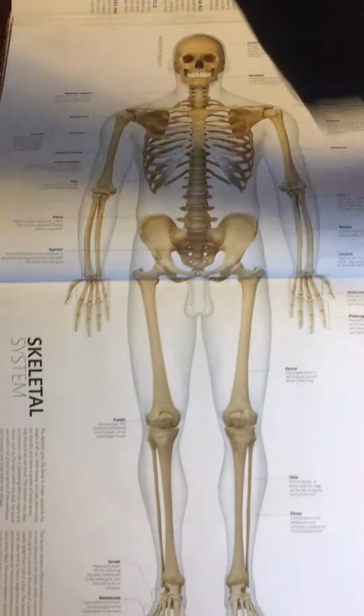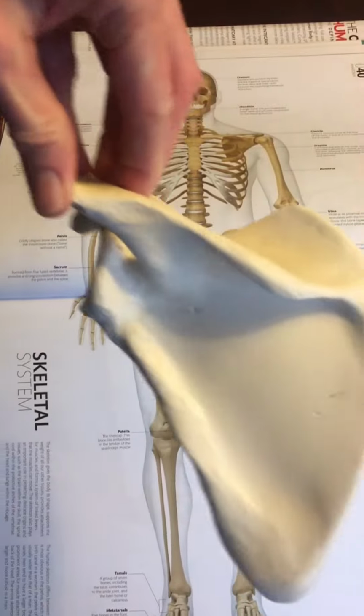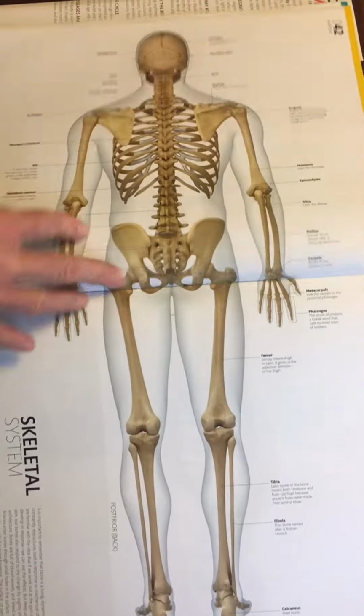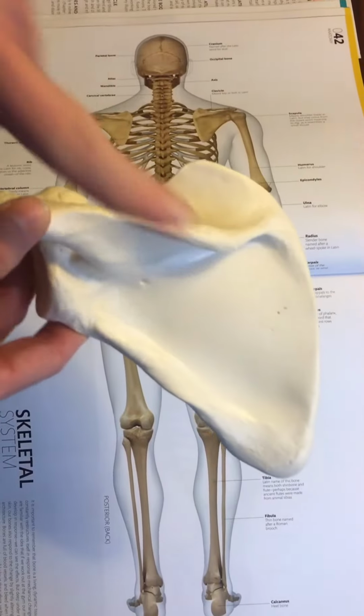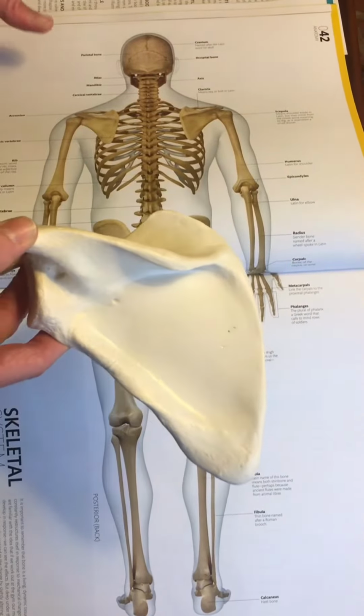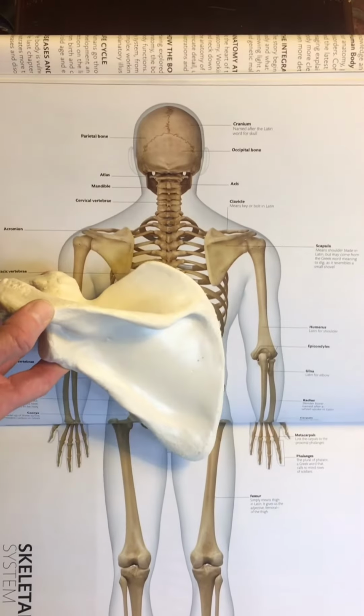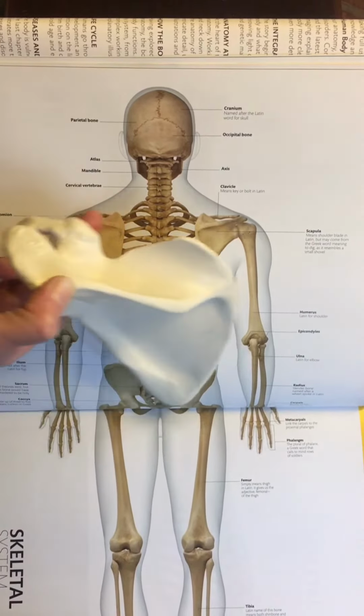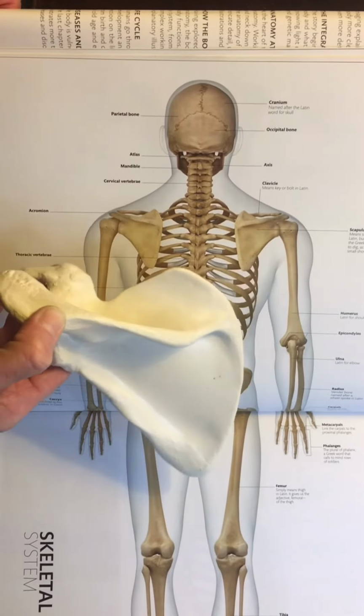And the scapula is what is colloquially known as the shoulder blade. And here it is. And this one is the left scapula. So let's orient ourselves to the skeleton. Now this is the posterior part of the skeleton, and we can see this is the posterior part of the scapula. And you can see how that matches the left scapula right there. So this is this bone right here.